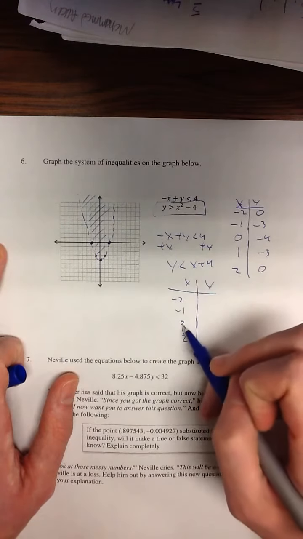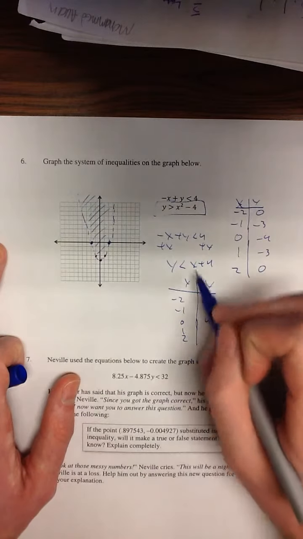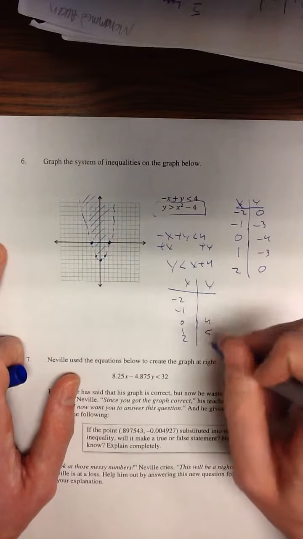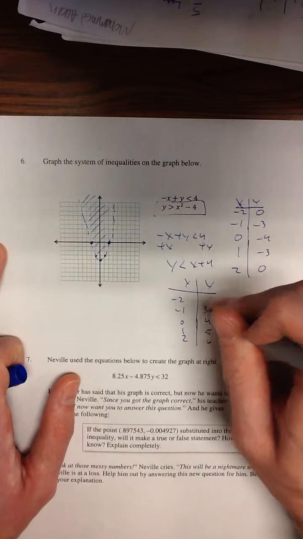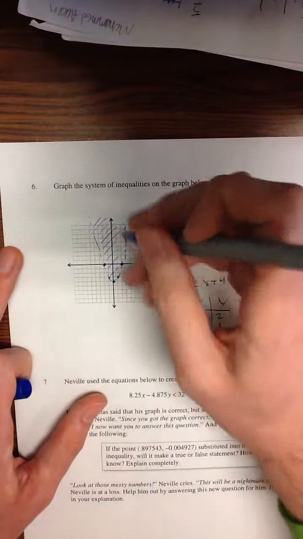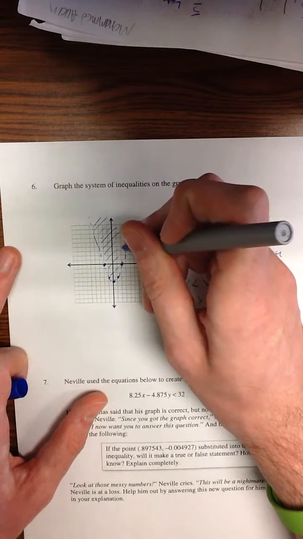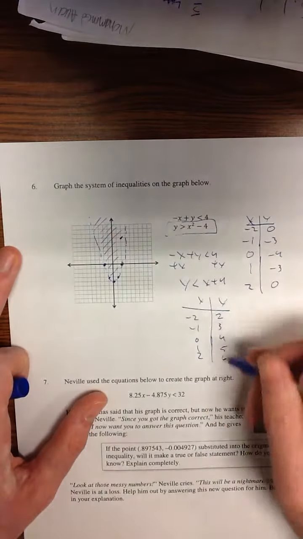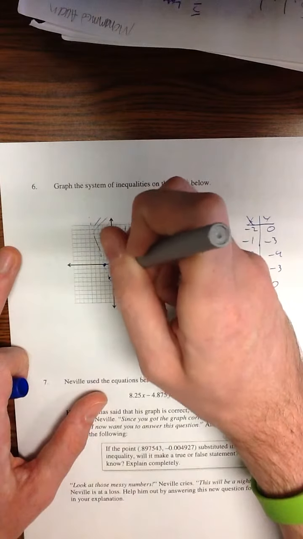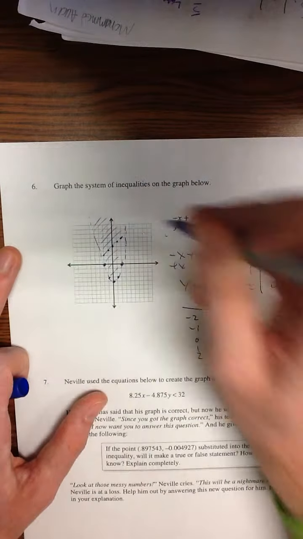Well, since it's a line, 0 is easy because I know my y-intercept's at 4. And then 1 plus 4 is 5, 2 plus 4 is 6, and if I go backwards 1, I'll get 3 and 2. So I'll plot these points also: 2, 6, 1, 5, 0, 4, and we'll just kind of go back.